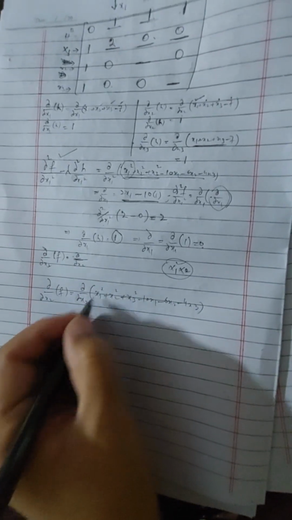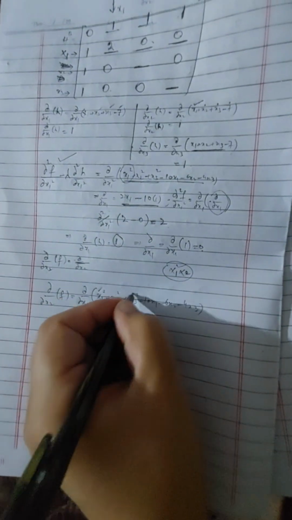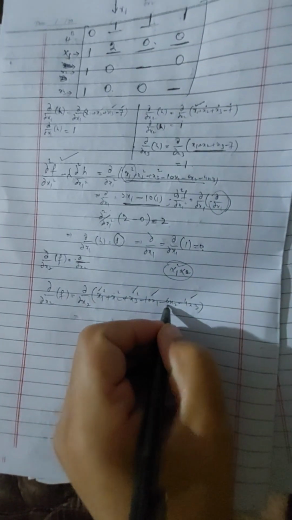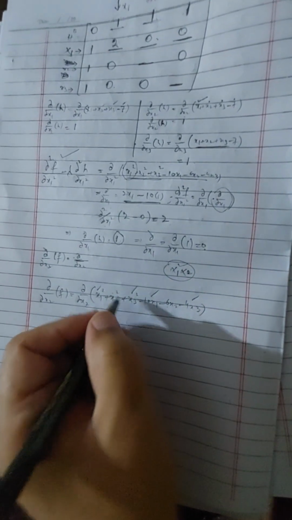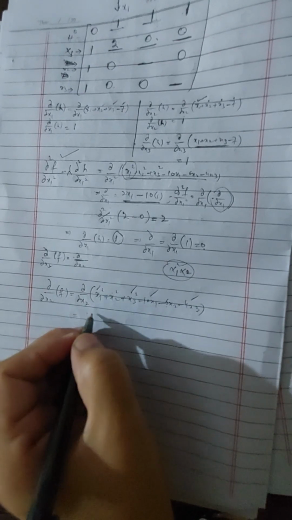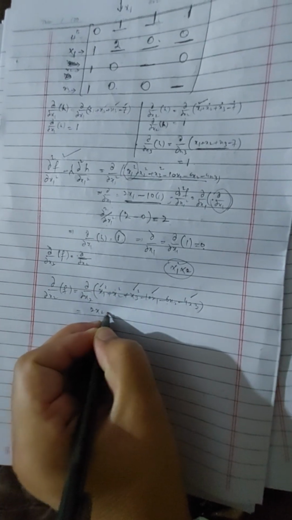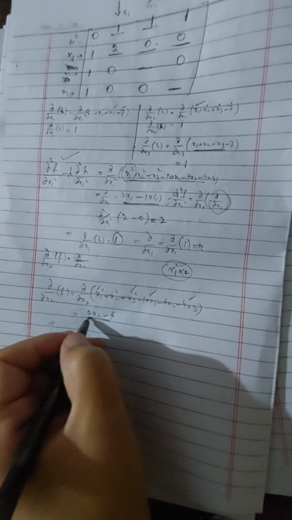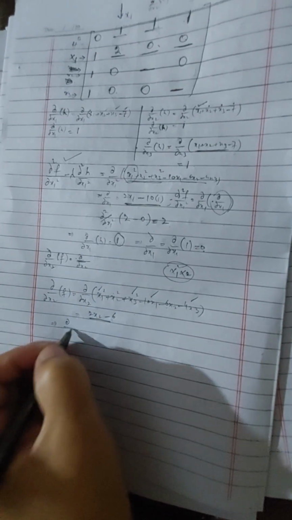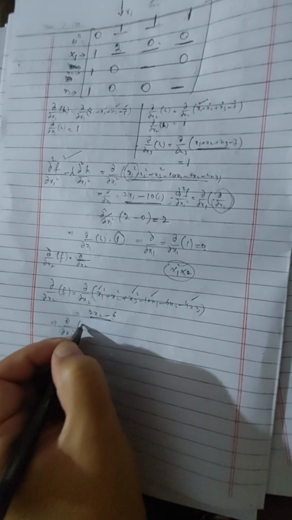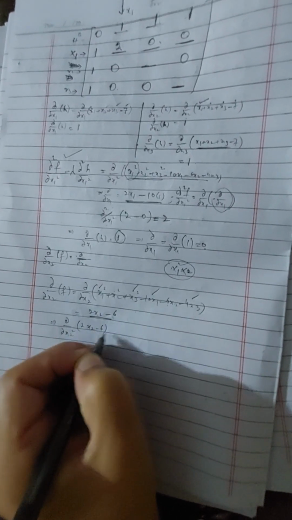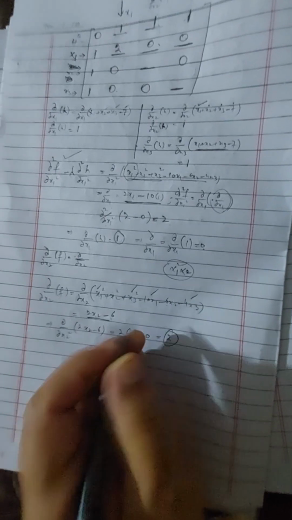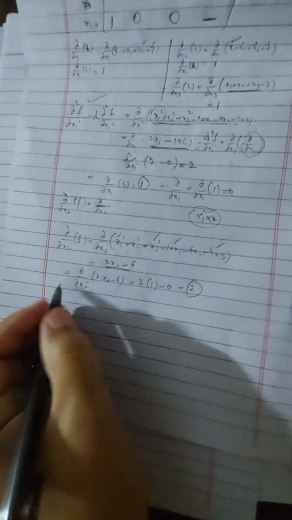Since this is x2, the other terms will yield 0. Only x2 square and minus 6x2 will yield some value, and that value is 2x2 minus 6. This will be the first order derivative. Now differentiating it again with respect to x2 gives us 2 times 1 minus 0, which is 2.